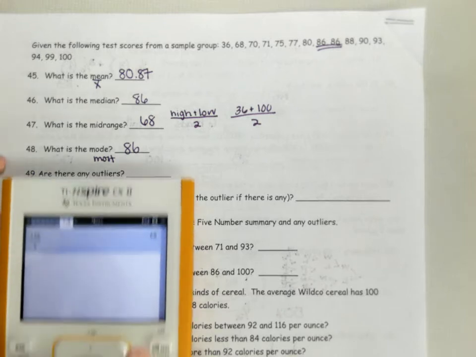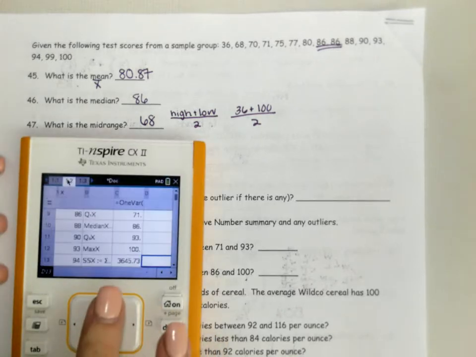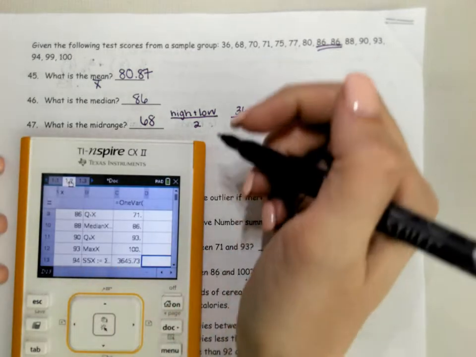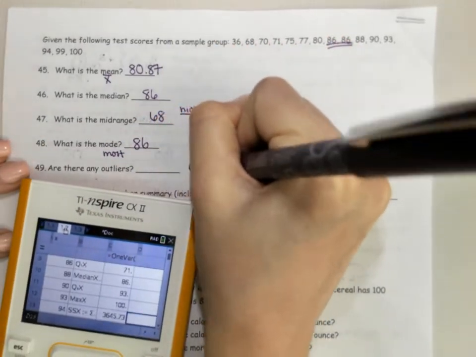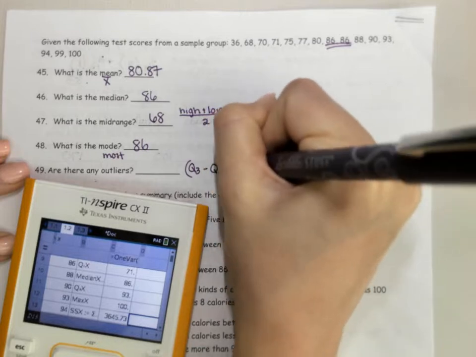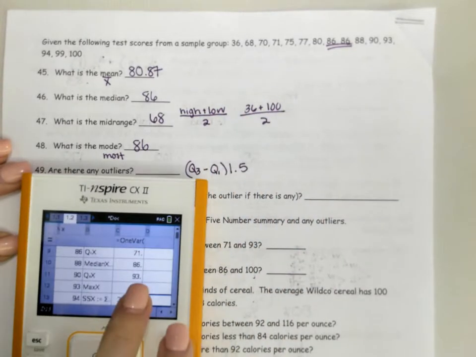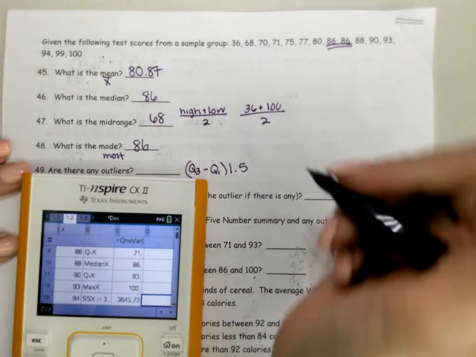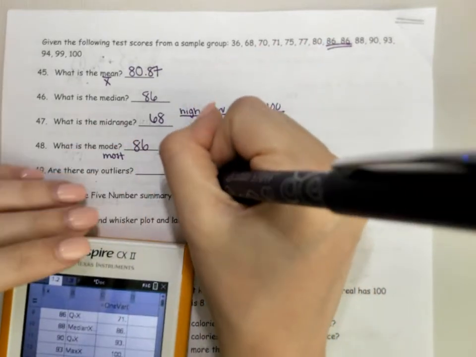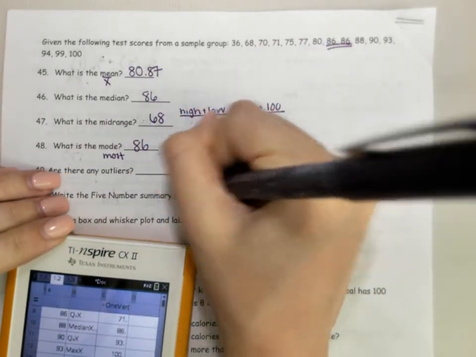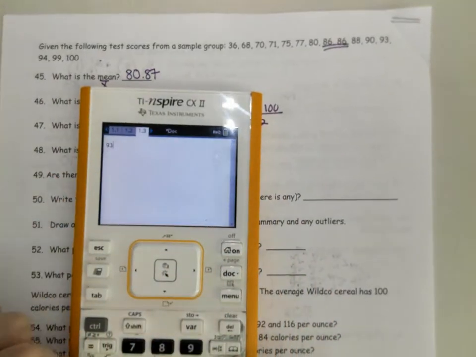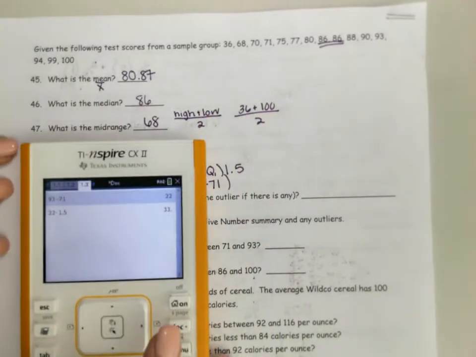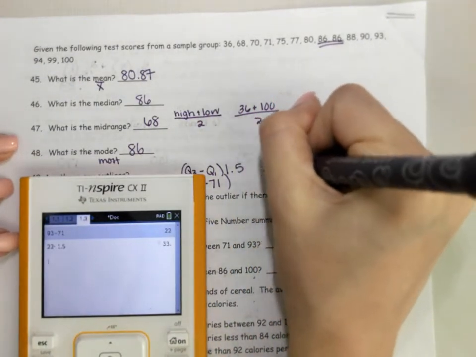Are there any outliers? So to find an outlier, you take your Q3 minus your Q1 times 1.5. So my Q3 is 93, my Q1 is 71. So 93 minus 71 times 1.5, and that equals 33.